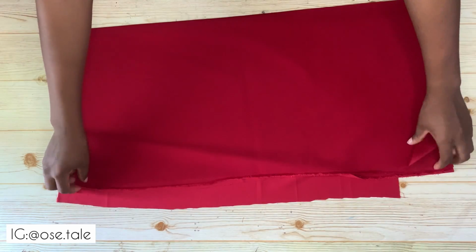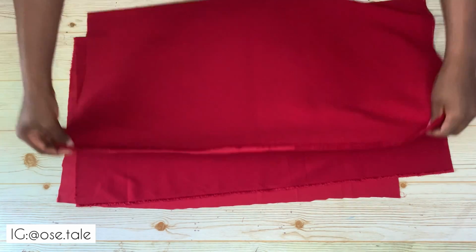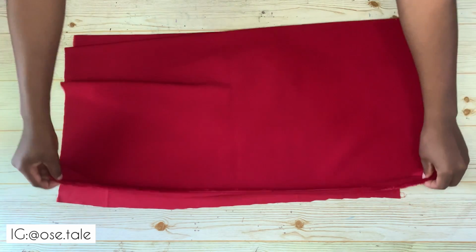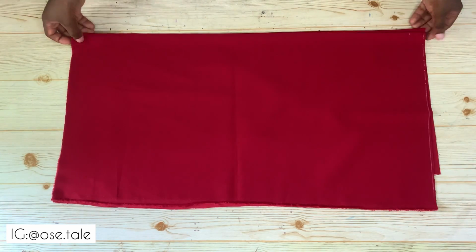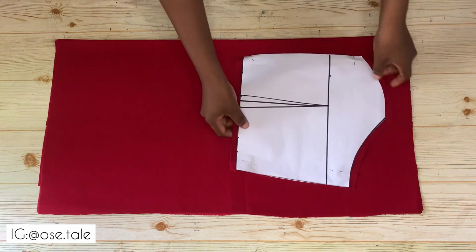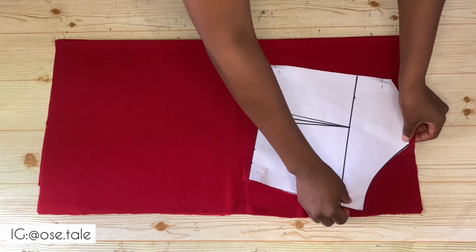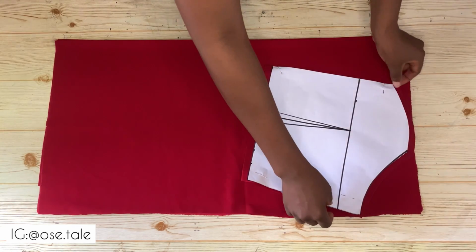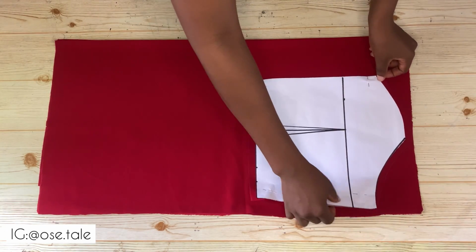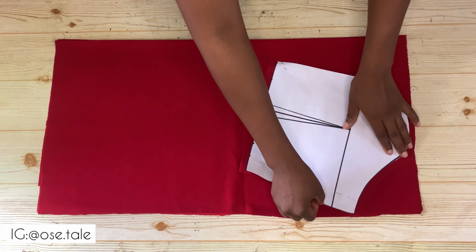So now you're going to fold it into 2, just like the way you see me doing. So go ahead and fold it into 2 and place them together like this. Now you are going to bring this front piece, you will place the armhole area on it. Don't place it to be straight, place it in a slanted form like this.